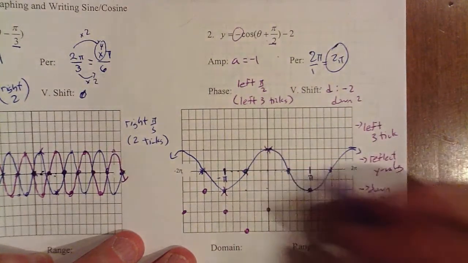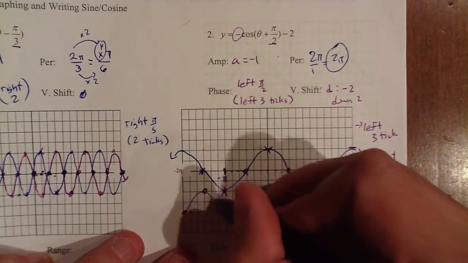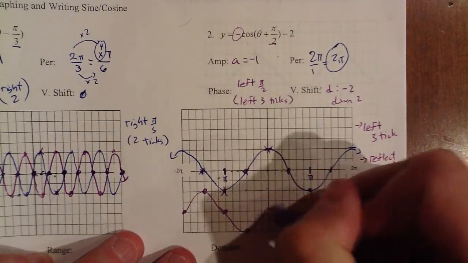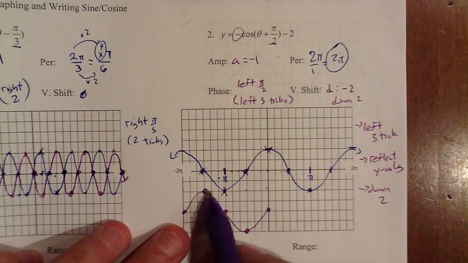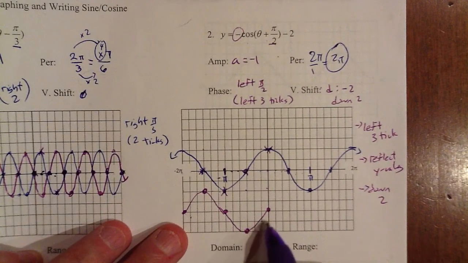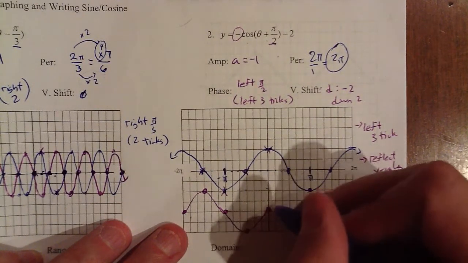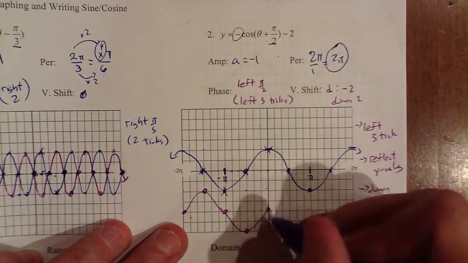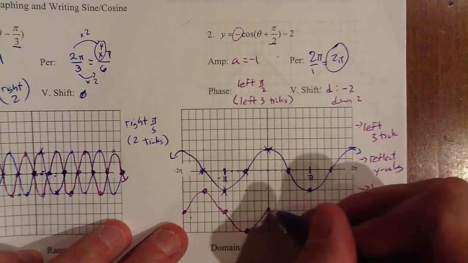Now, hopefully, we're kind of back to where we started, right here. And what I want you guys to notice right now is I've completed one cycle, because I'm going up here and I go all the way around. I'm back to going up again. And once you recognize you've completed a complete cycle, you can just continue the pattern.